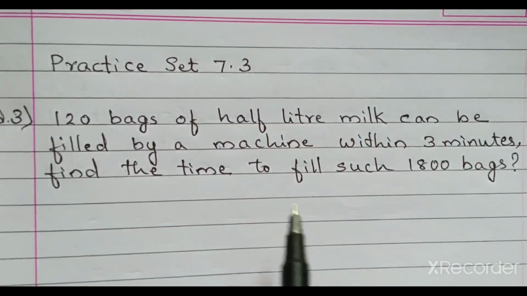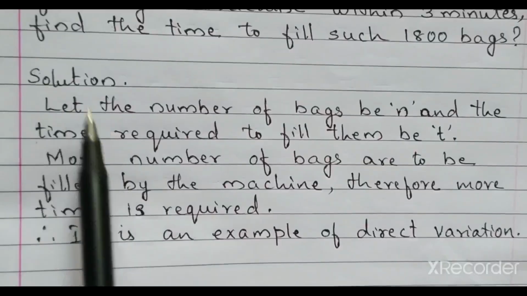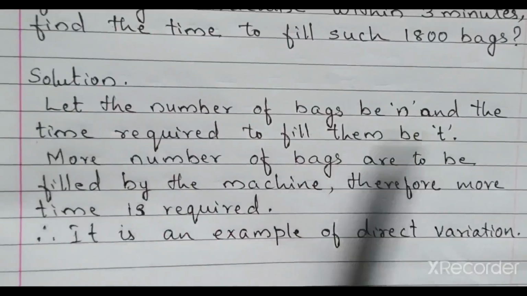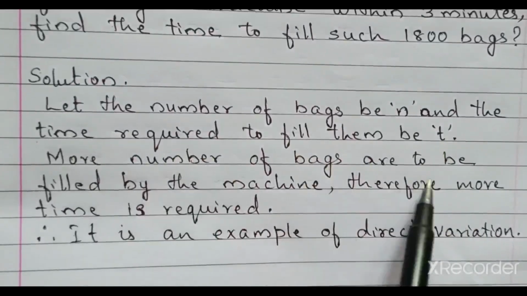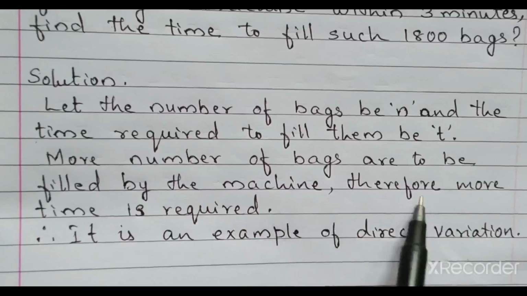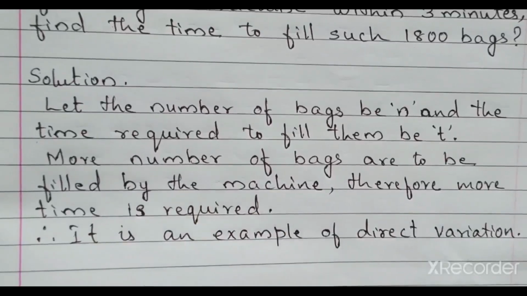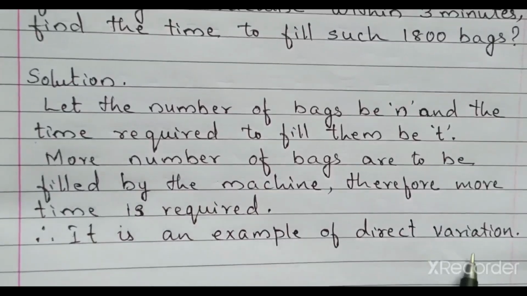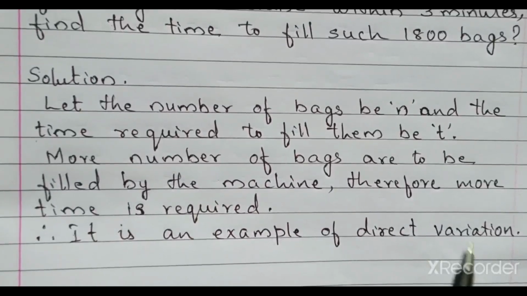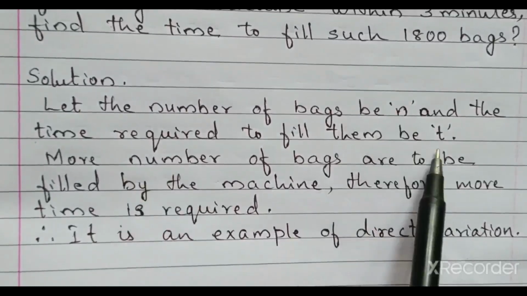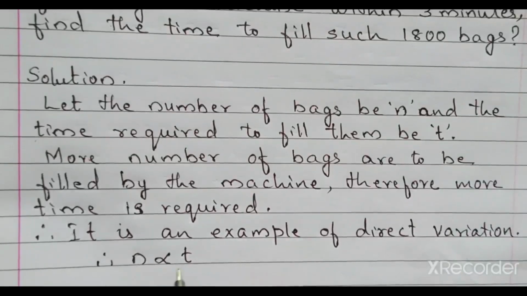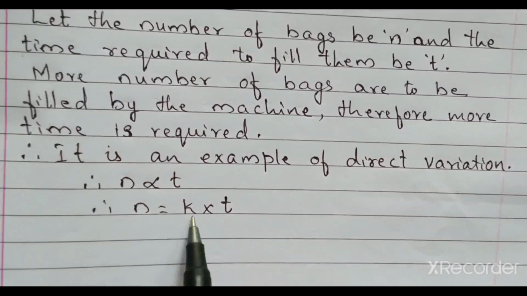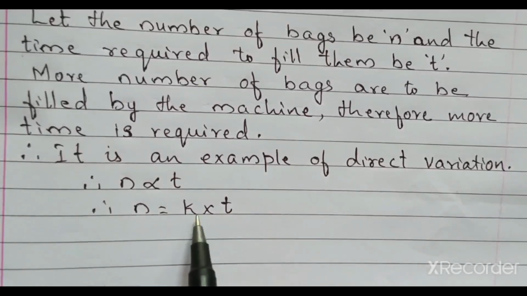So let's write that. So the solution is, let the number of bags be n and the time required to fill them be t. More number of bags are to be filled by the machine, therefore more time is required. That means it is an example of direct variation. So what will be the relation between n and t? Therefore you can write n is directly proportional to t. Therefore n is equal to k multiplied by t, where k is the constant of variation.